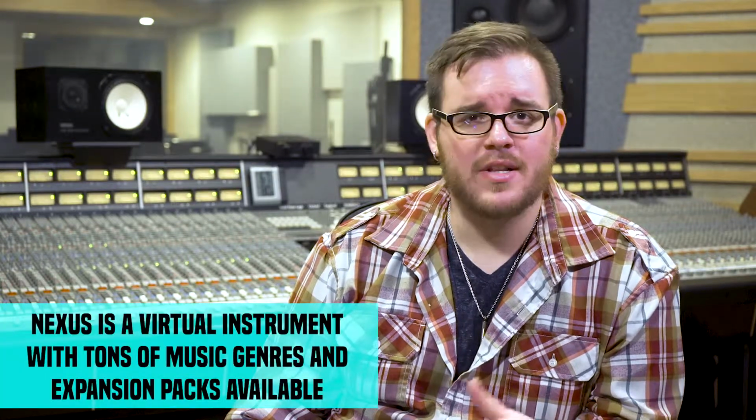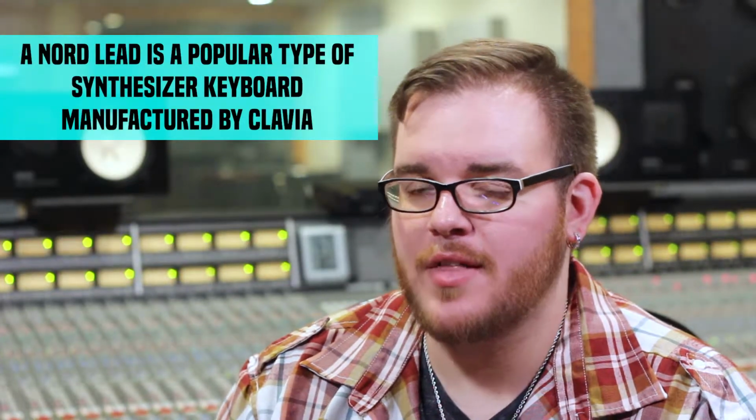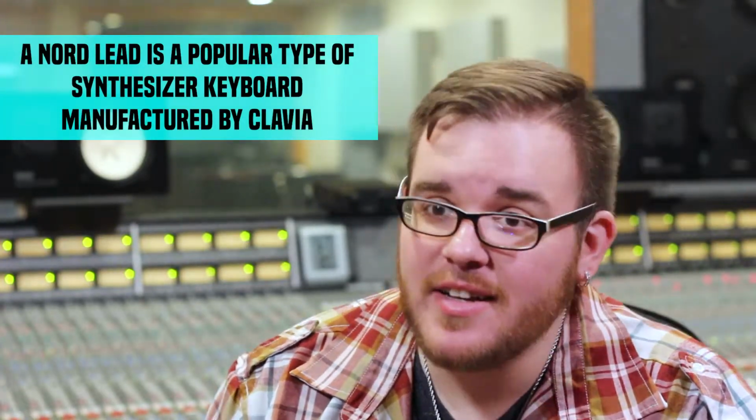Then I added an arpeggio from Nexus. I believe it's called Bullet Time. It's one of the stock ones, and then I just tweaked a couple things to make it really slap. Then I added a Nord lead on the hook, the da da da da da da da da part, and then I just formatted everything through, and it sounded friggin' cracked.